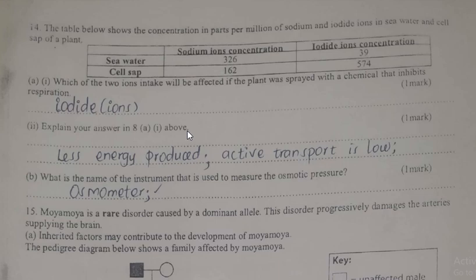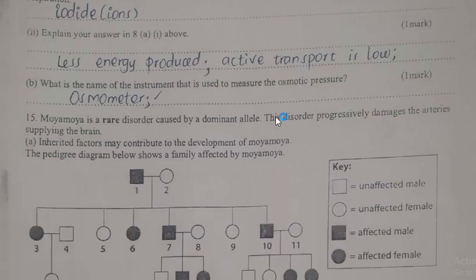Explain your answer in 8A Roman 1 above. Less energy produced. Answer, active transport is low. Part B, what is the name of the instrument that is used to measure the osmotic pressure? That is the osmometer.